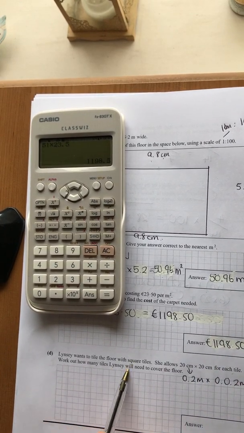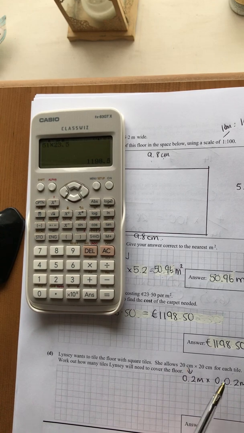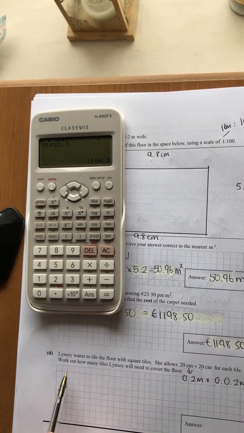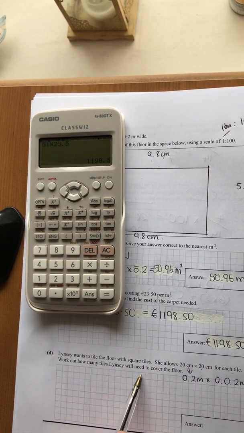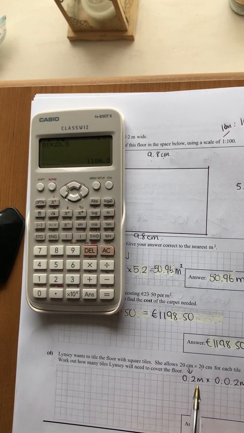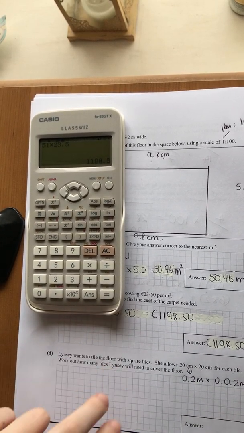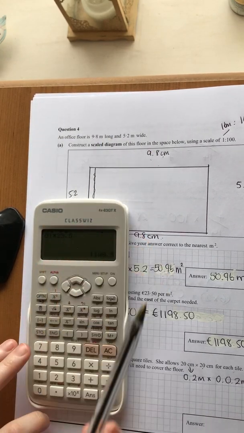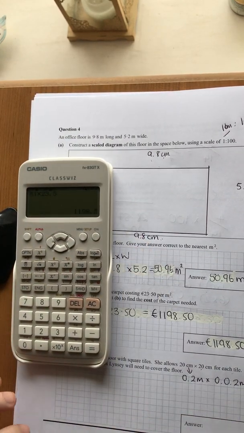Lindsay wants to tile the floor with square tiles. She allows 20 centimeters by 20 centimeters for each tile. Work out how many tiles Lindsay will need to cover the floor. So you're going to have to change your centimeters to meters, because everything at the start of the question is in meters, and it's in meters here as well.